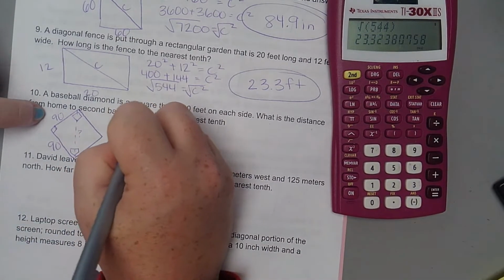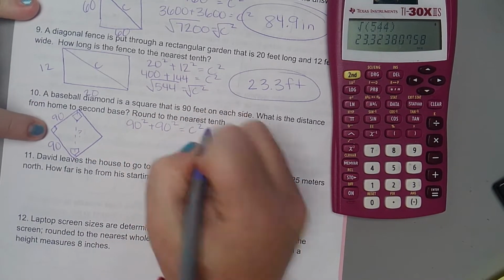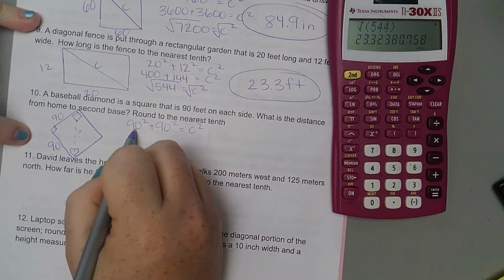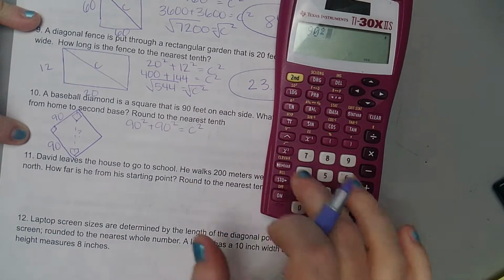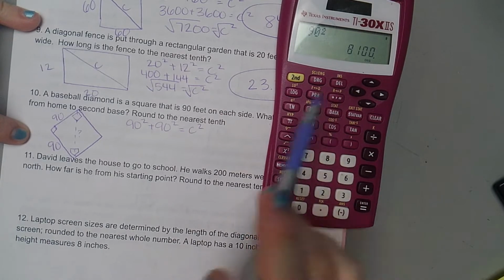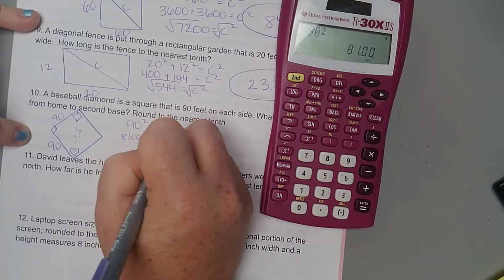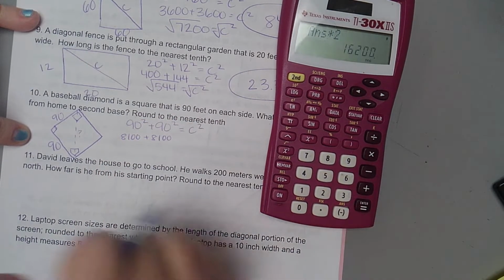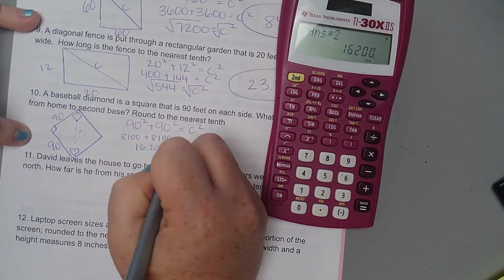So we have 90 squared plus 90 squared equals c squared. Well, 90 squared is 8,100. Let's double check. 8,100. We have two of them. 8,100, 8,100 is 16,200.